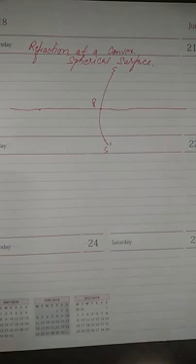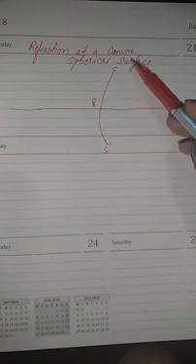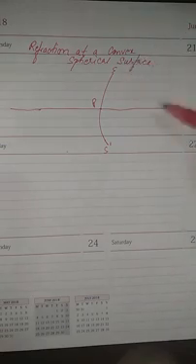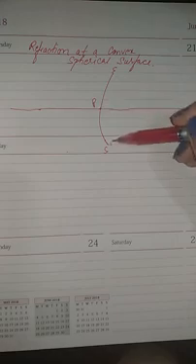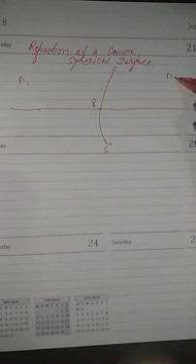Now, one of the most important topics from this chapter is refraction at a convex spherical surface. There is another similar topic before this one, refraction at a concave spherical surface, but that is not there in the syllabus. Only the convex spherical surface is there in the syllabus. So in this figure, let S dash be a convex spherical surface separating a rarer medium of refractive index N1 and a denser medium of refractive index N2.